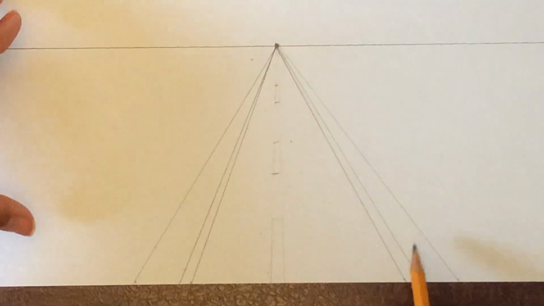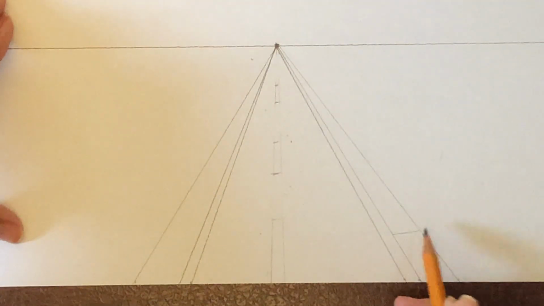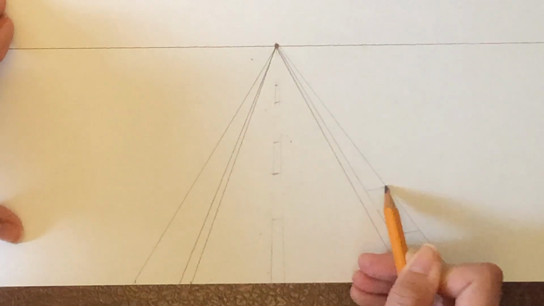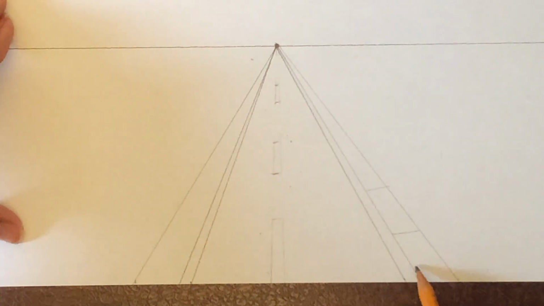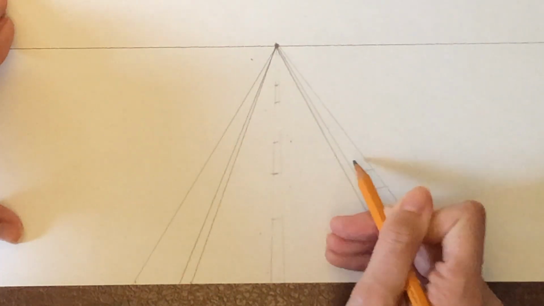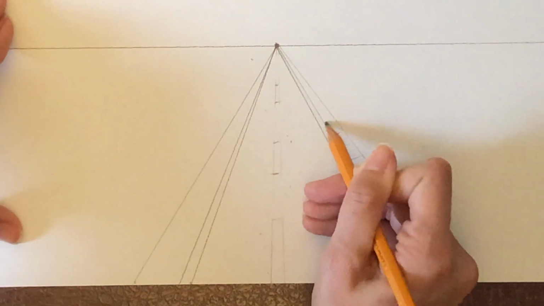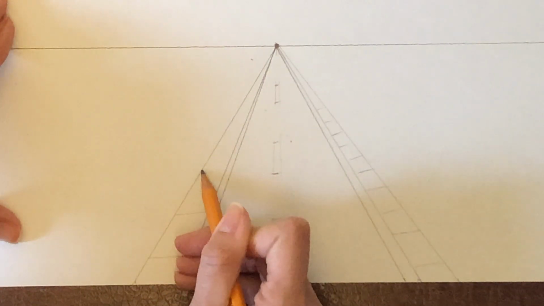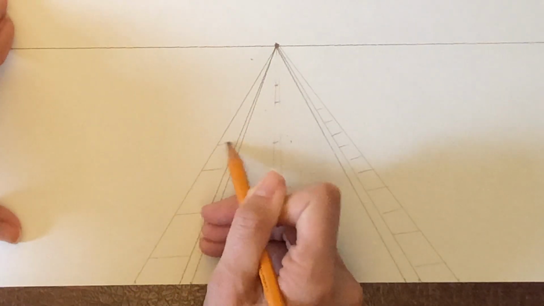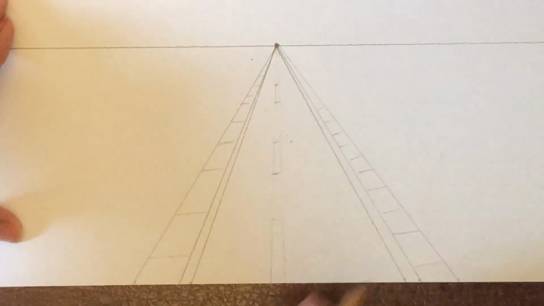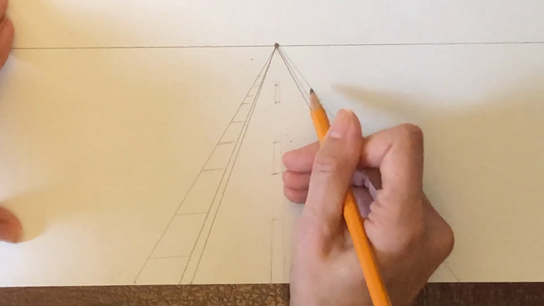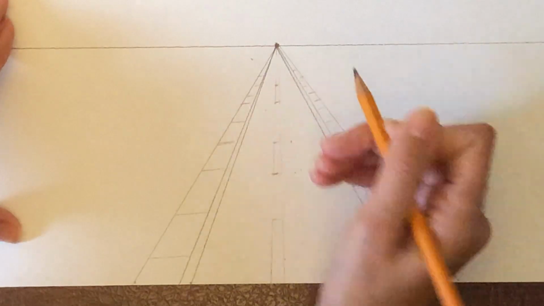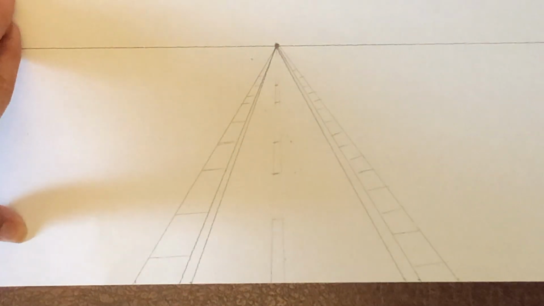There we go. Now we're going to divide up the sidewalk. You can use a ruler for this if you want. I'm making big sections, and then slowly less, or slowly closer together is what I mean. That's part of the effect of perspective: when things are farther away, they look smaller and get nearer to each other.